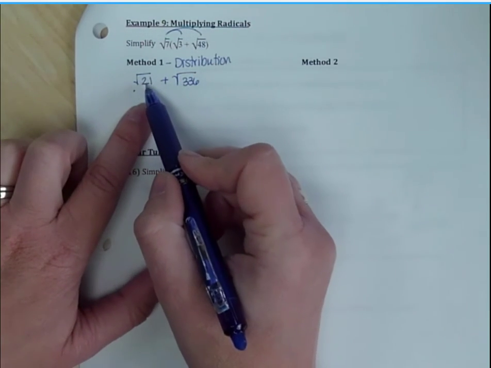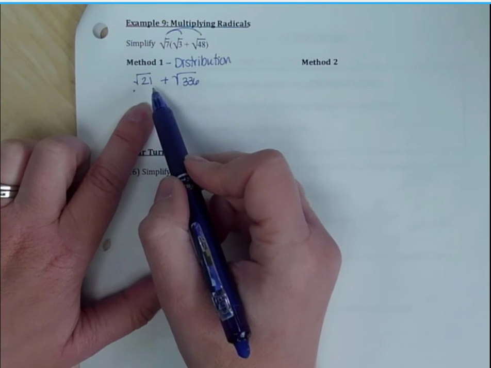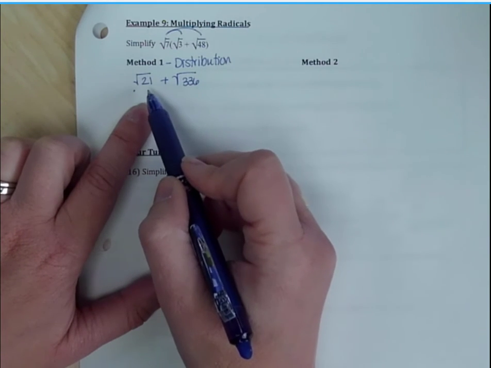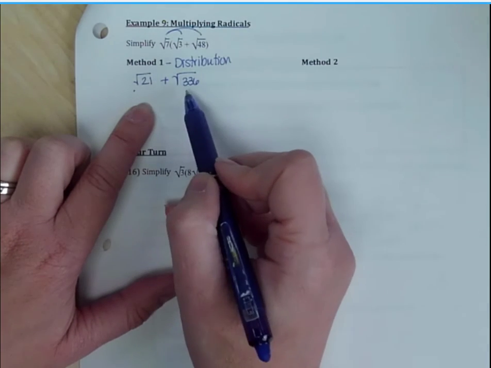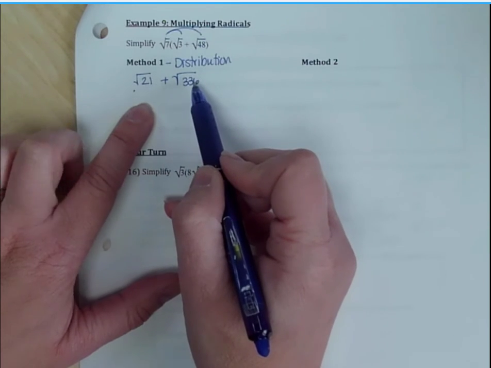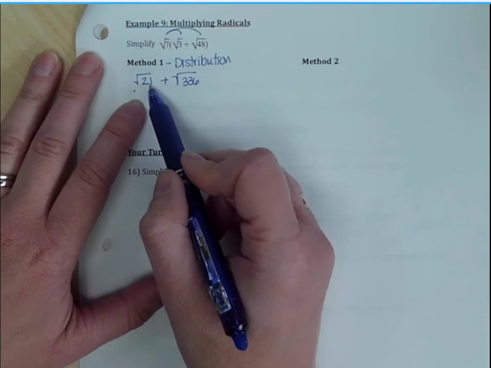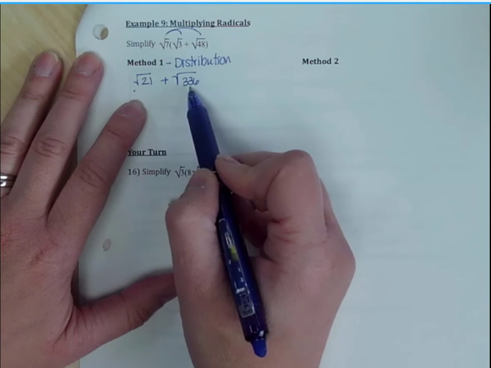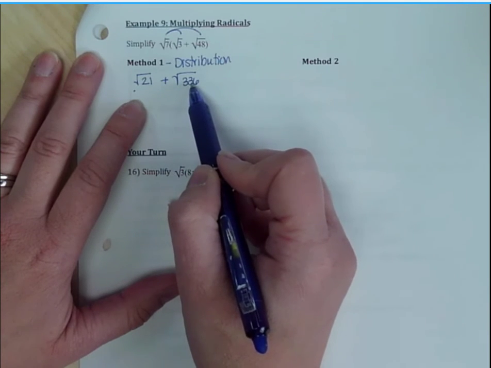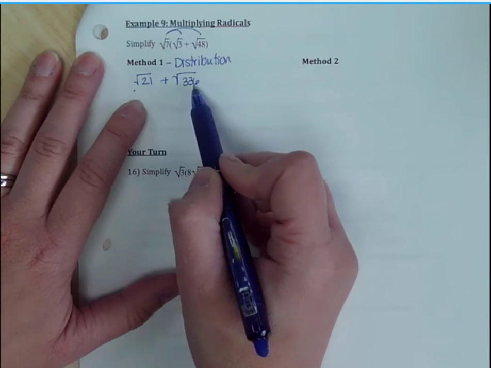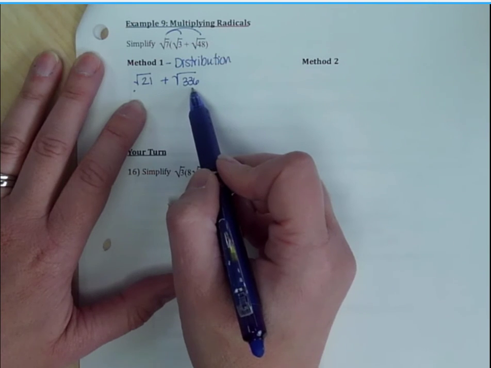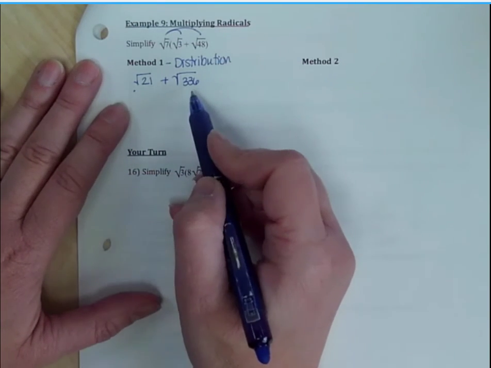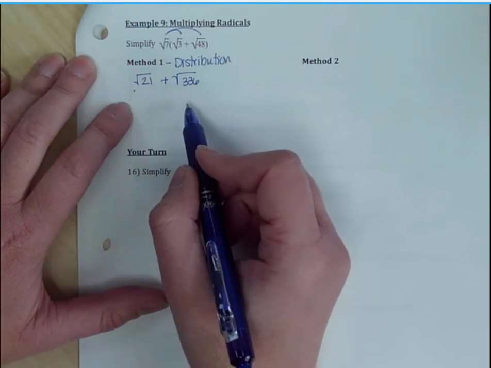Now, looking at 21, it does not have a perfect square factor. And 336, lots of possibilities there. But what I'm going to do is use this as a guide because I would like a radicand here of 21. So 336 divided by 21 is going to give me 16.